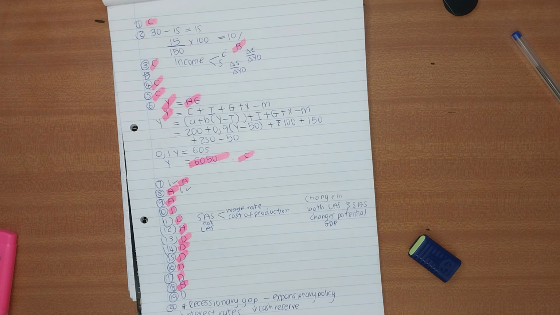So because the South African Reserve Bank injected money into the economy by buying government securities, there's going to be more money floating into the economy. And when there's a lot of money in the economy, what do banks do? They increase their interest rates. So the correct answer would be D.